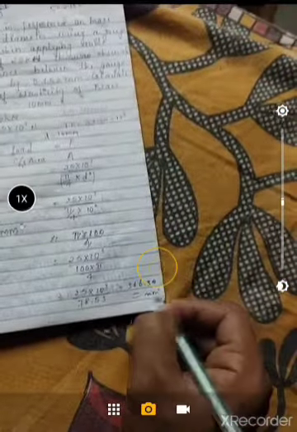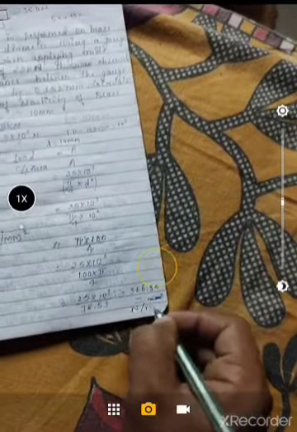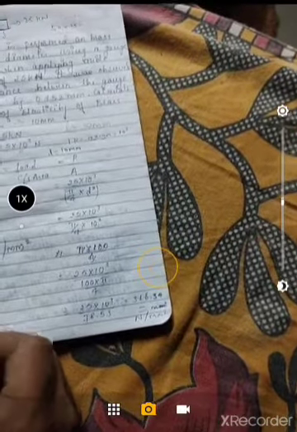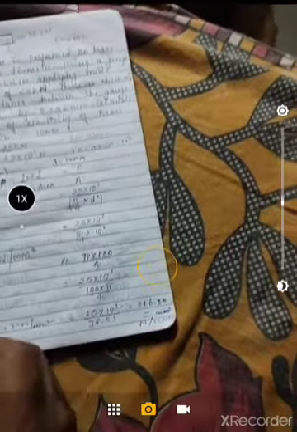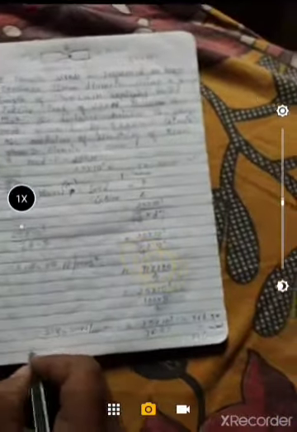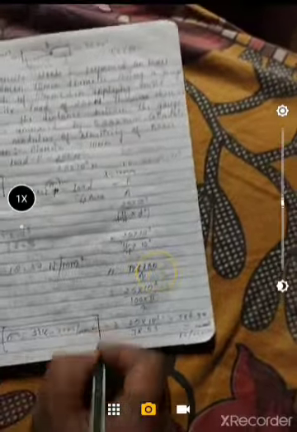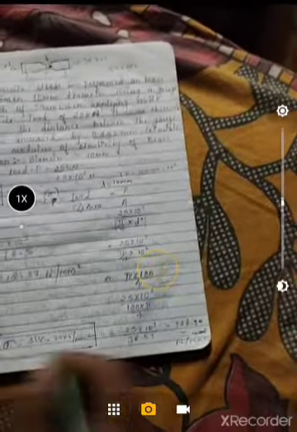318.30. So what is the unit of stress? Newton per mm square. 318.30 Newton per mm square. This is the stress, sigma. This unit also is very important. In exam, most of the students will not write the unit. So don't forget to write the unit, it is very important. Now we calculate strain.